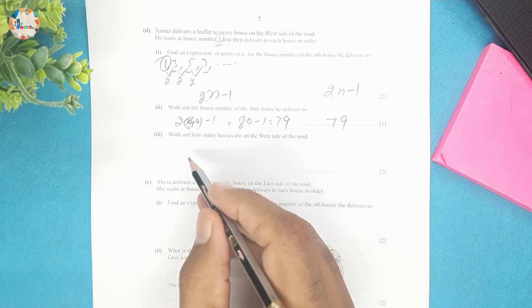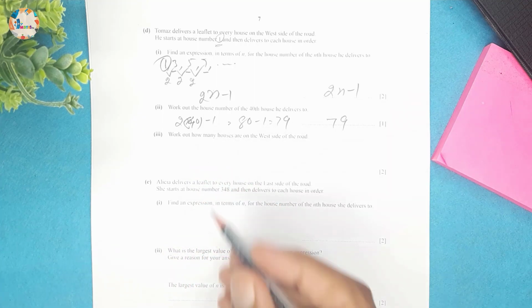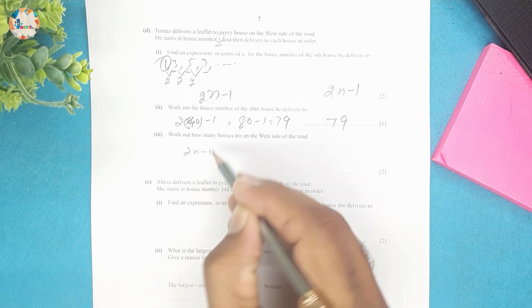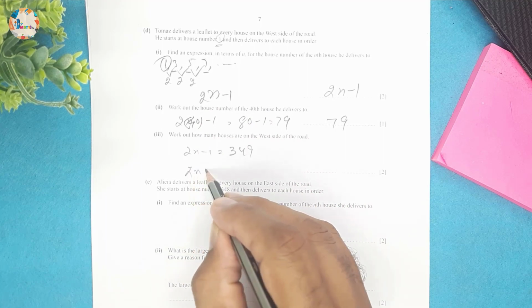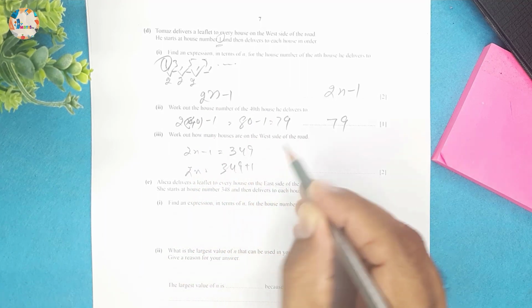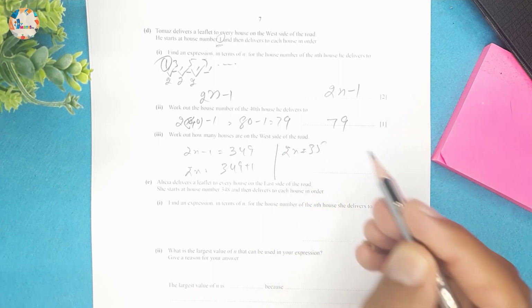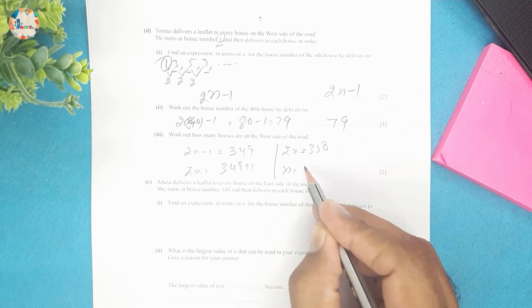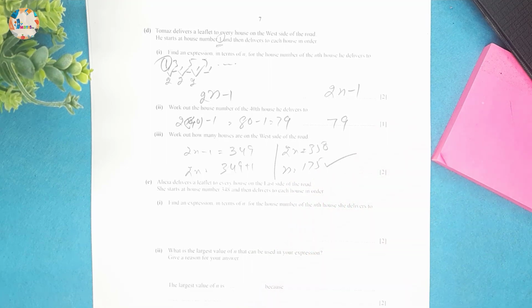We can check for 349 as the total. For this we can utilize the formula 2n minus 1 which we found, equal to 349, so 2n will be equal to 349 plus 1. This implies 2n is equal to 350 and n will be equal to 175. This will be our final answer.